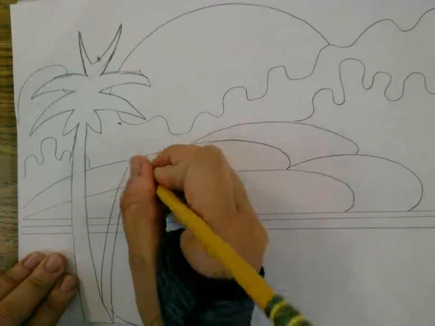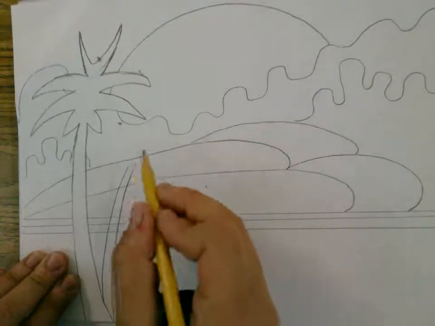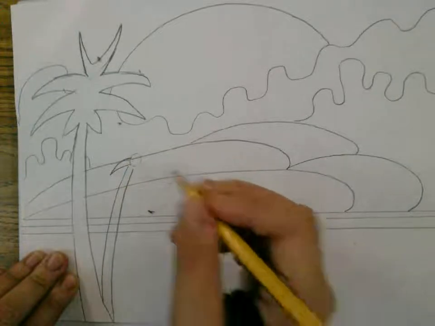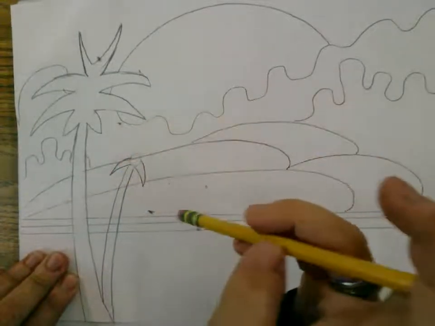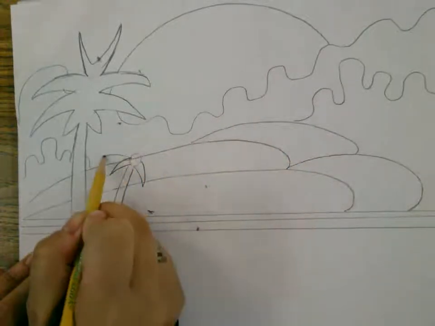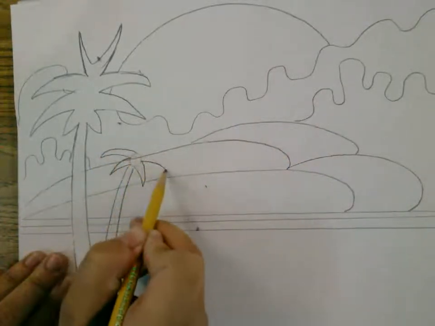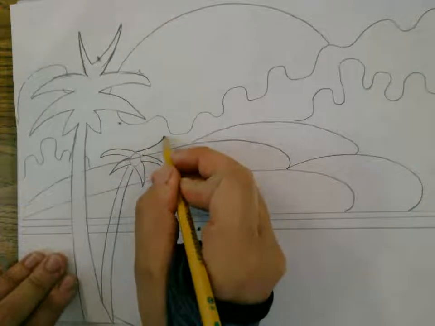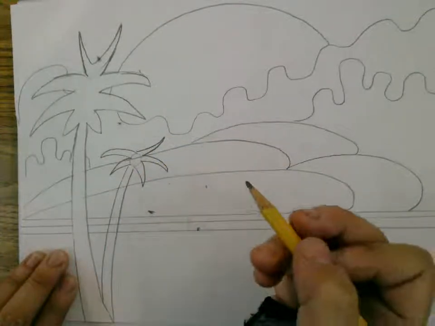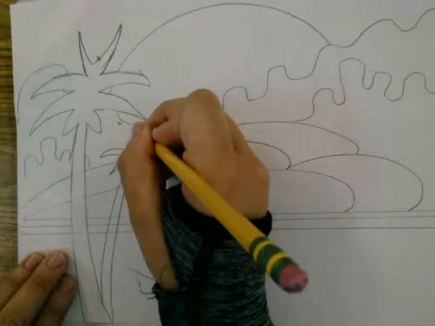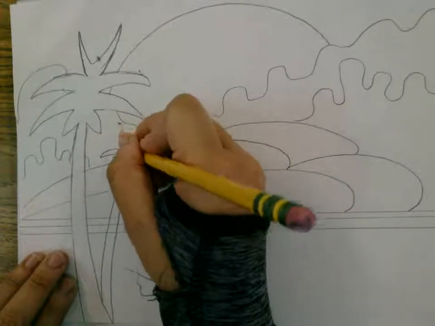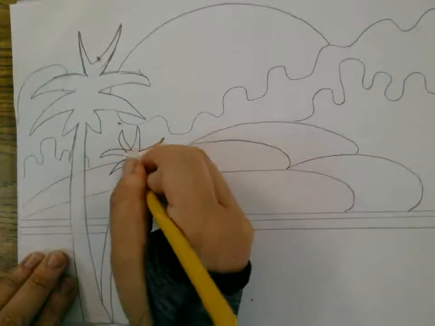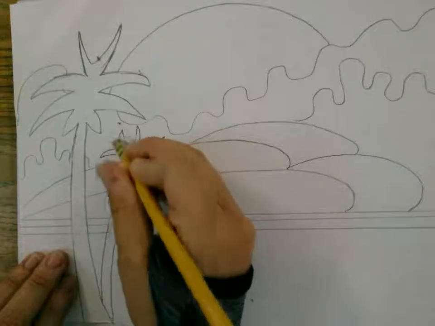1, 2, keep going. They're going to get a little bit bigger towards the middle. You can change the direction of them. Make as many as you want. And then the same thing, take your eraser and go ahead and erase those lines in between. So now we have some big trees in the foreground.